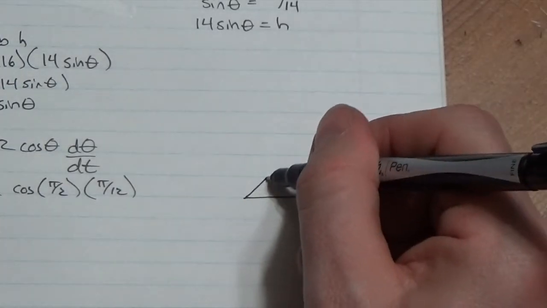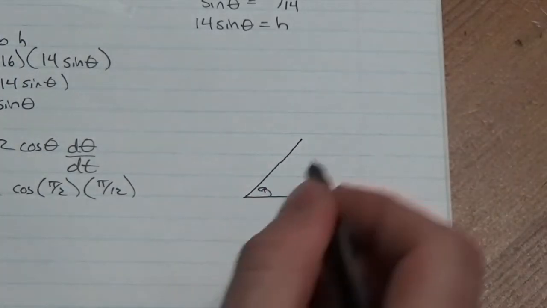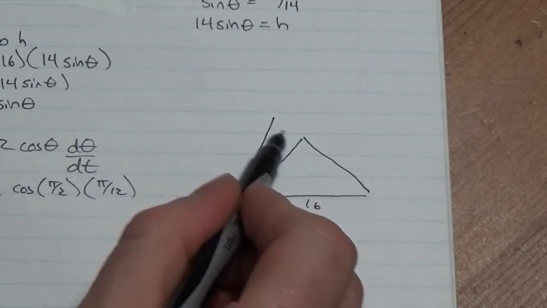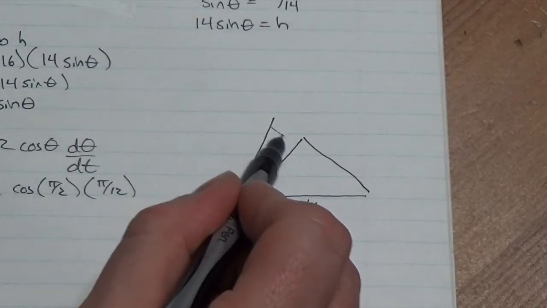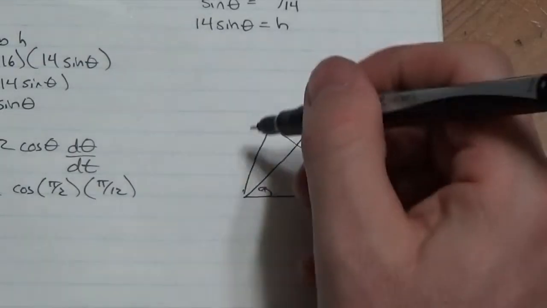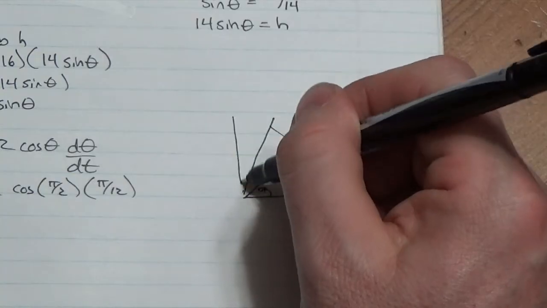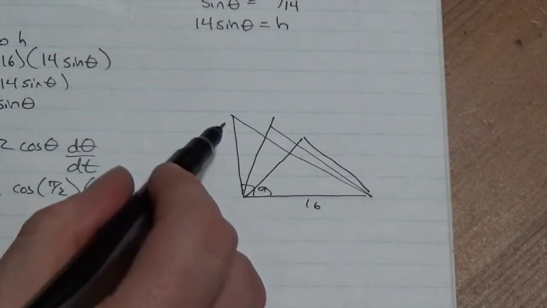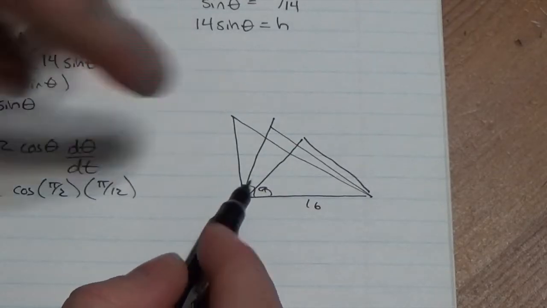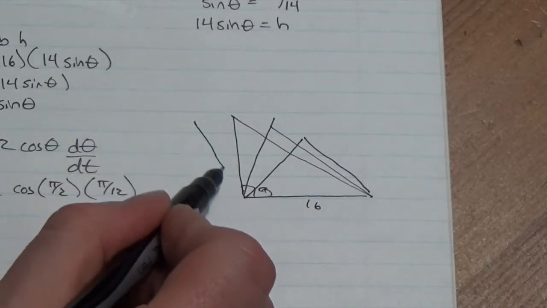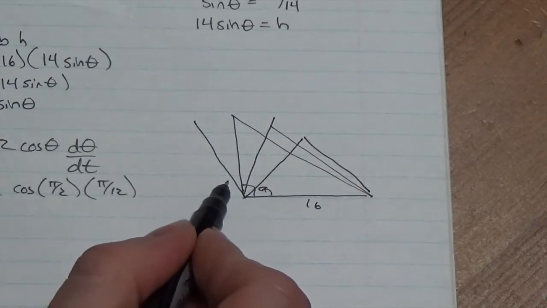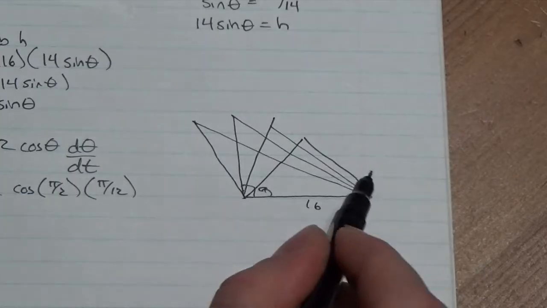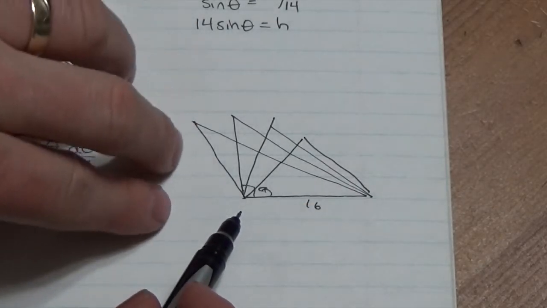As this angle gets larger, the area of this triangle gets larger until it's vertical, until that's 90 degrees. Then bear in mind that this side length doesn't change. As soon as this angle crosses over and becomes larger than 90 degrees, now all of a sudden the altitude starts to drop.